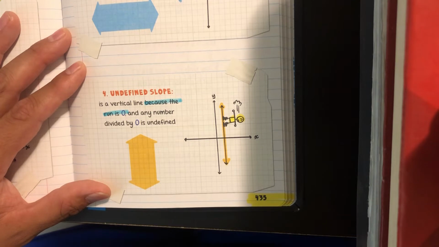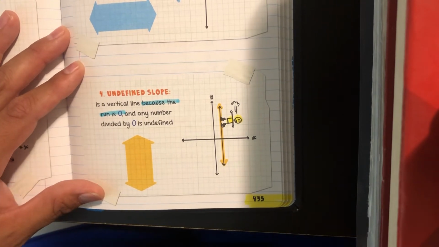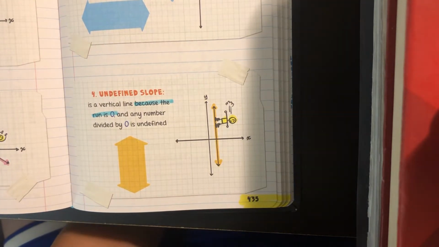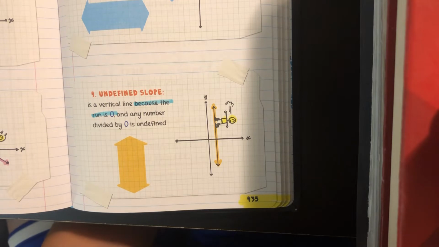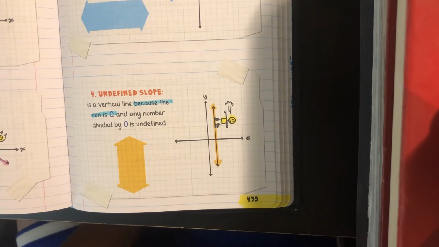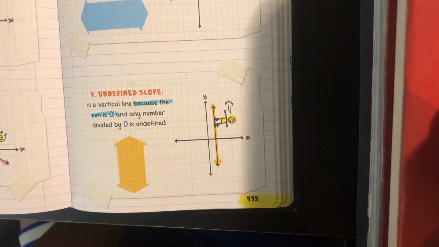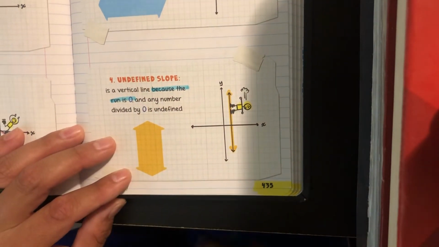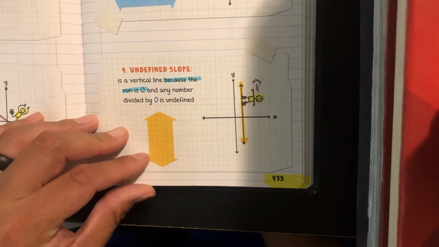And anytime you divide a number by 0, it'll be undefined. So if you try to plug it in your calculator, let's say it's 5 divided by 0, you're going to get a big E usually on your calculator, which stands for error. And it's showing that the calculator can't solve that. And that's what it means by undefined. So if it goes completely up and down, it's undefined. So there are different types of slopes out there.